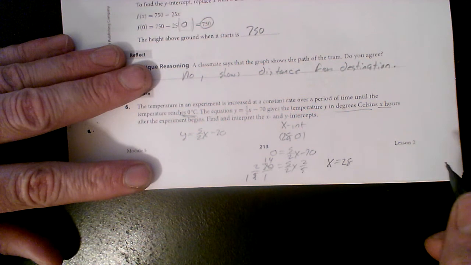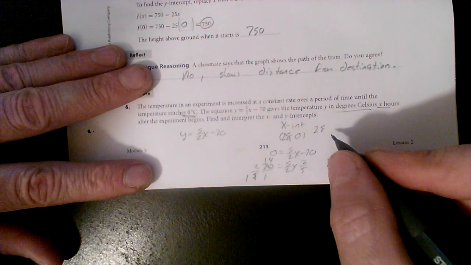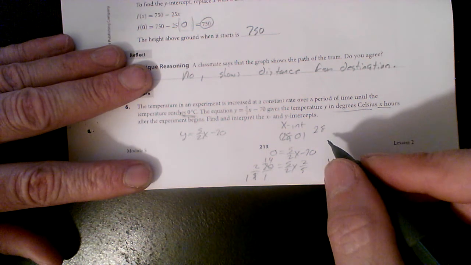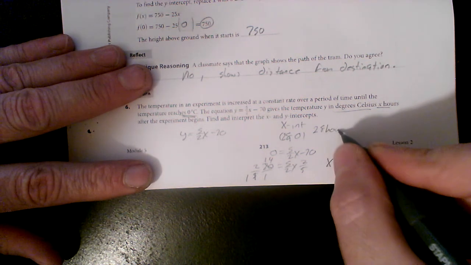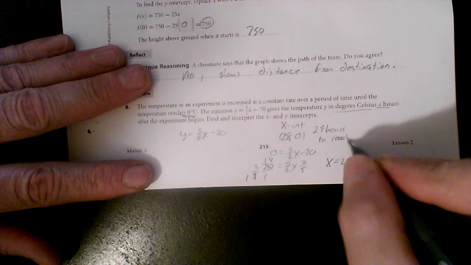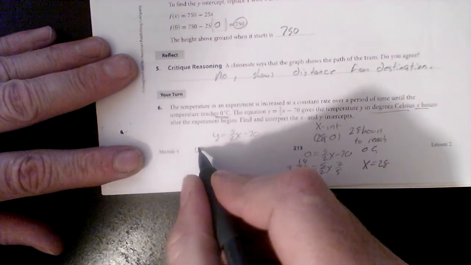Right? And that means 28, is it hours? Let's see. 28 hours to reach 0 Celsius, right? And the y-intercept, let's do the y-intercept over here.